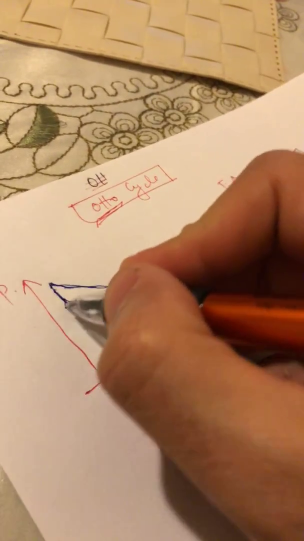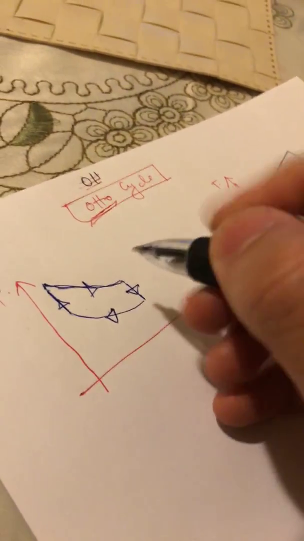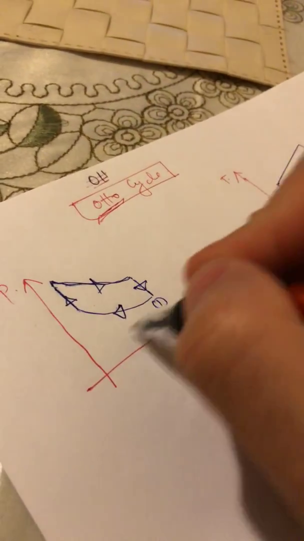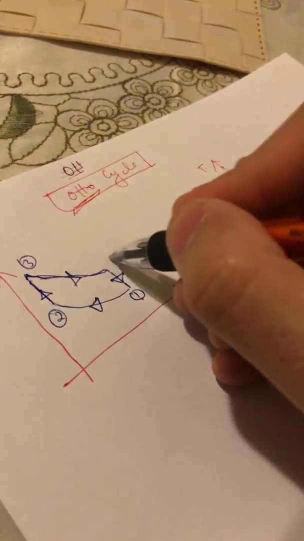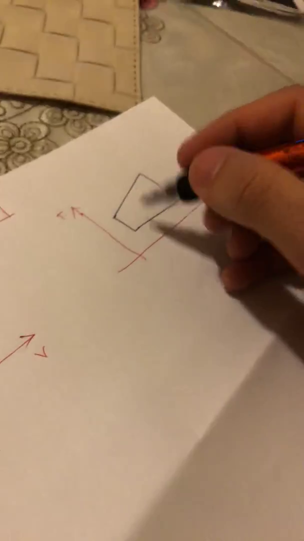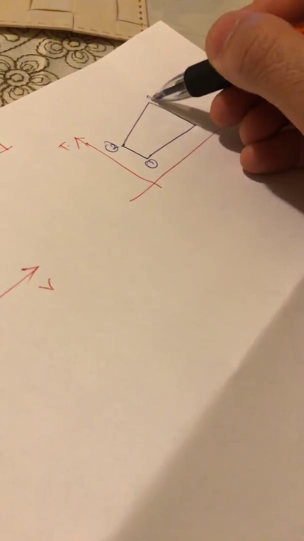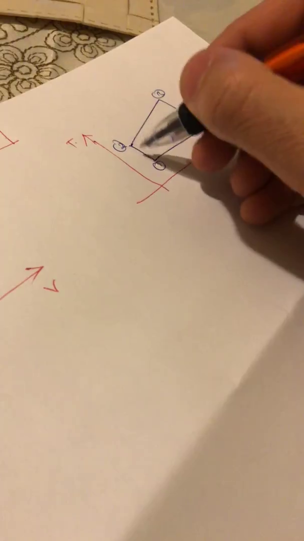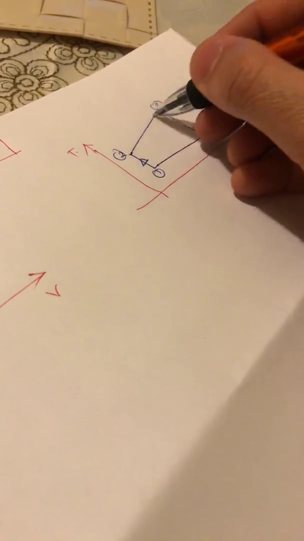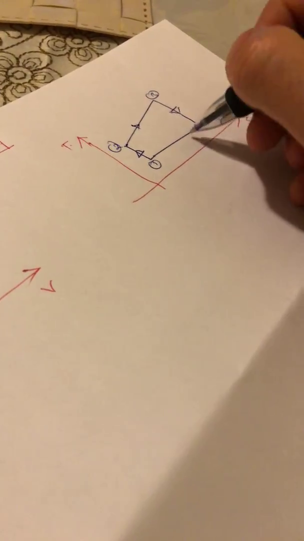So let's say our system is going in this cycle. We name this stage 1, stage 2, stage 3, and this is stage 4. Similarly, in this case, this starts from stage 1, this is 2, this is 3, and this is 4. So from 1 to 2 it goes in this direction, 2 to 3 it goes in this direction, 3 to 4 it goes down, and then 4 to 1 it goes this way.